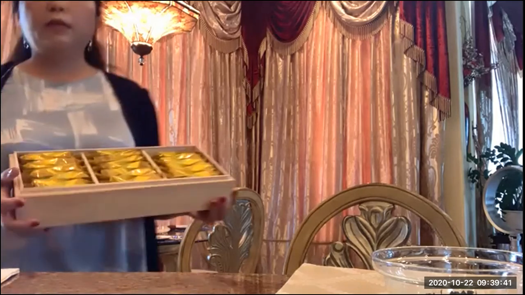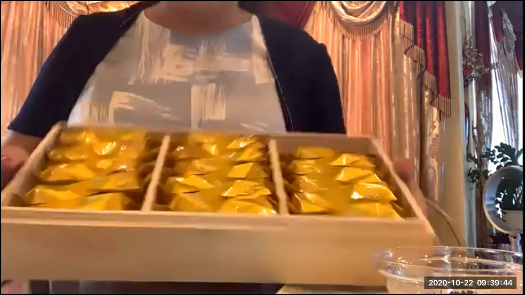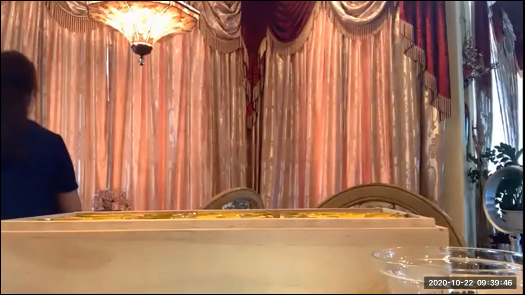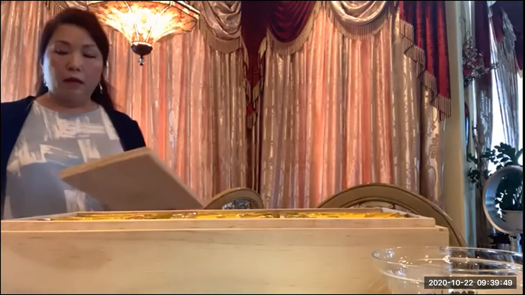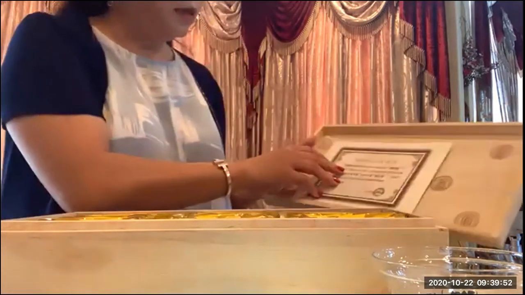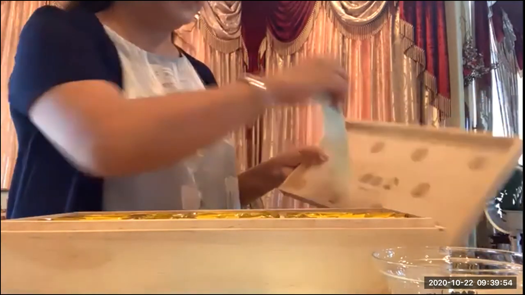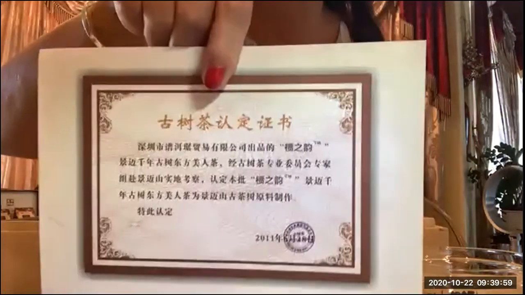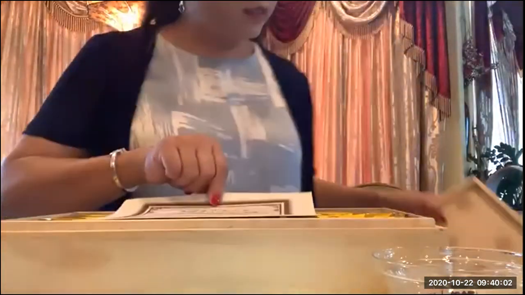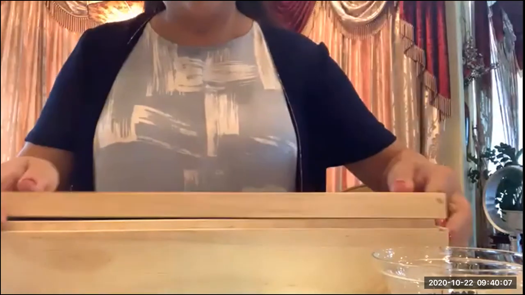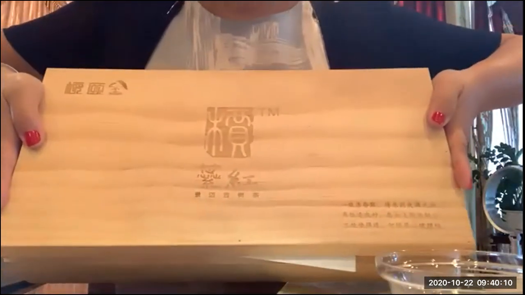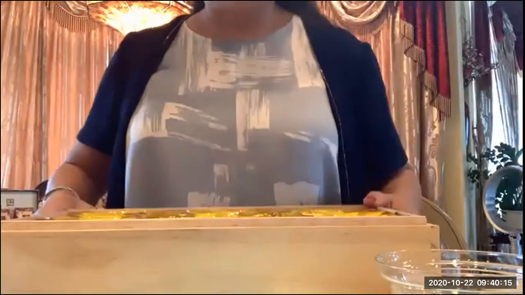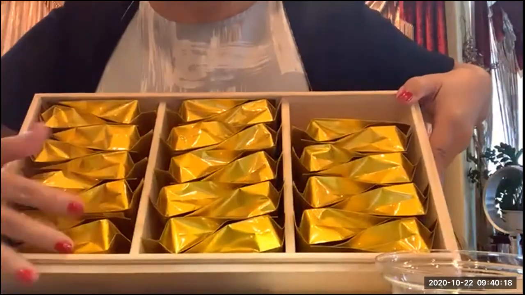See the tea leaves coming like this. This is like a whole box. A good tea, this is from an oak tree. So there's certification, telling from where, from what tree. This is from old tea trees. So it comes in a nice wood box like this. Okay, when you open it, it's not that much. It's only with this spec in there.